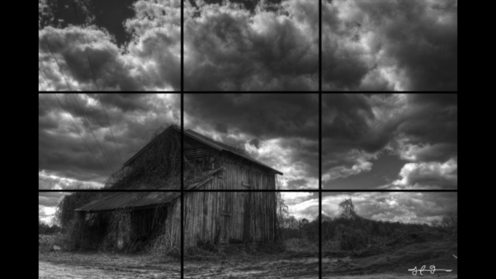But it can also be used for landscapes where you want to show more of the foreground, less of the sky, or vice versa. So this is the most commonly used one, and most everybody's heard about it. It's a really popular rule of composition, and it's one quick thing that you can do to make your photos stand out. So the next one is the balance rule of composition.